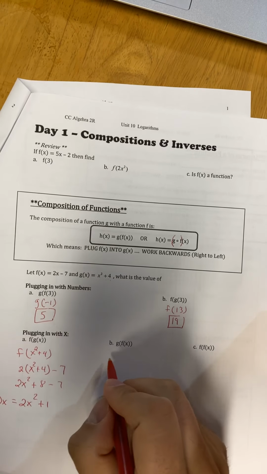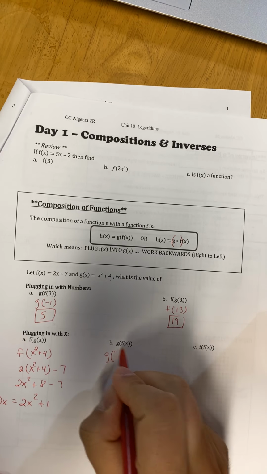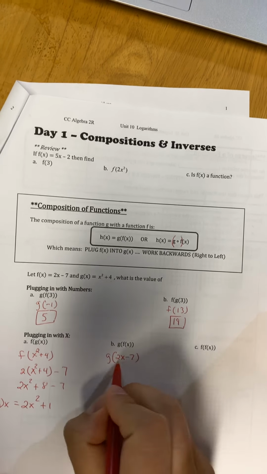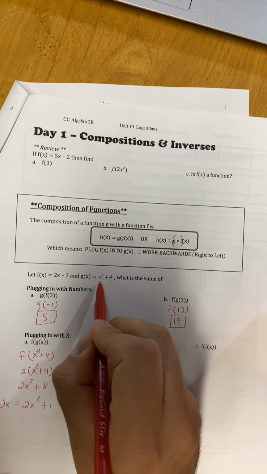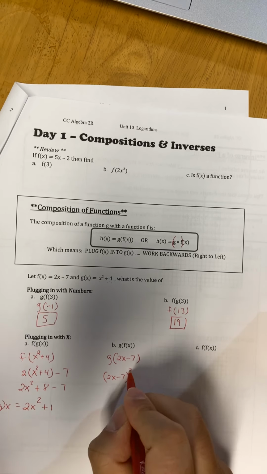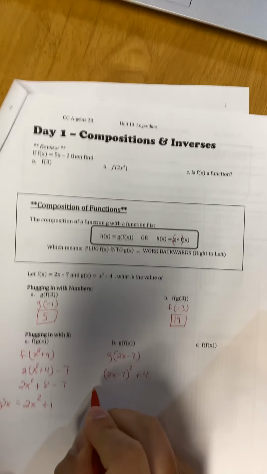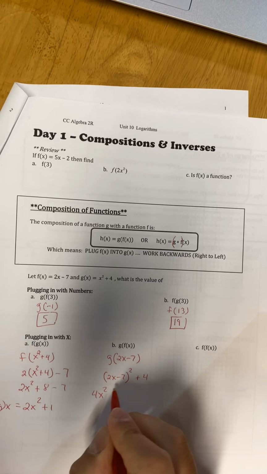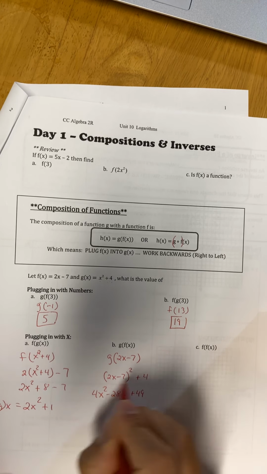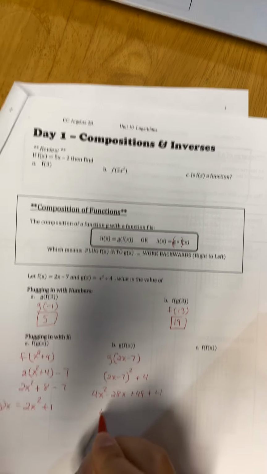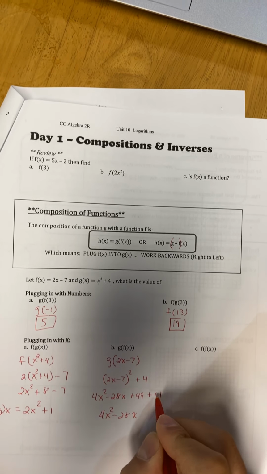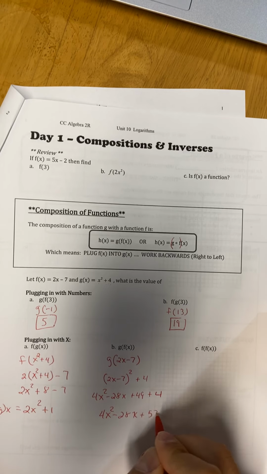So now let's go in reverse. f of x is 2x minus 7. Now I have to plug this into g, but I'm plugging it into the input value. So (2x minus 7) squared plus 4. That's 4x squared minus 28x plus 49. FOIL that out, plus 4. So 4x squared minus 28x, and 49 and 4 is 53.